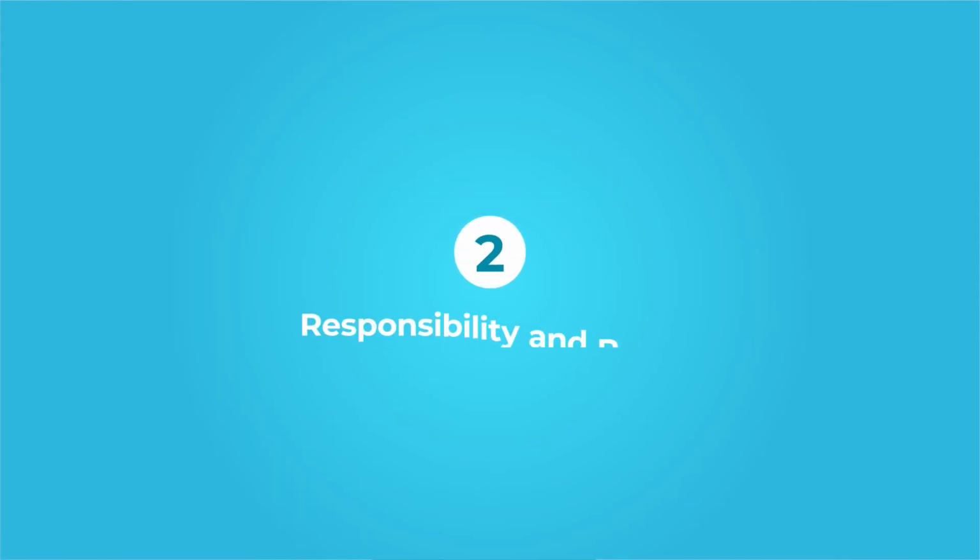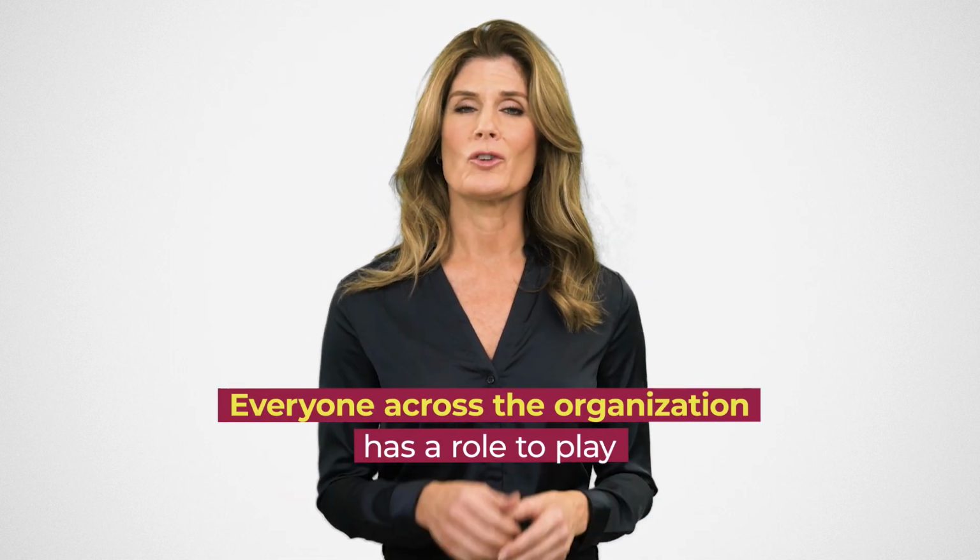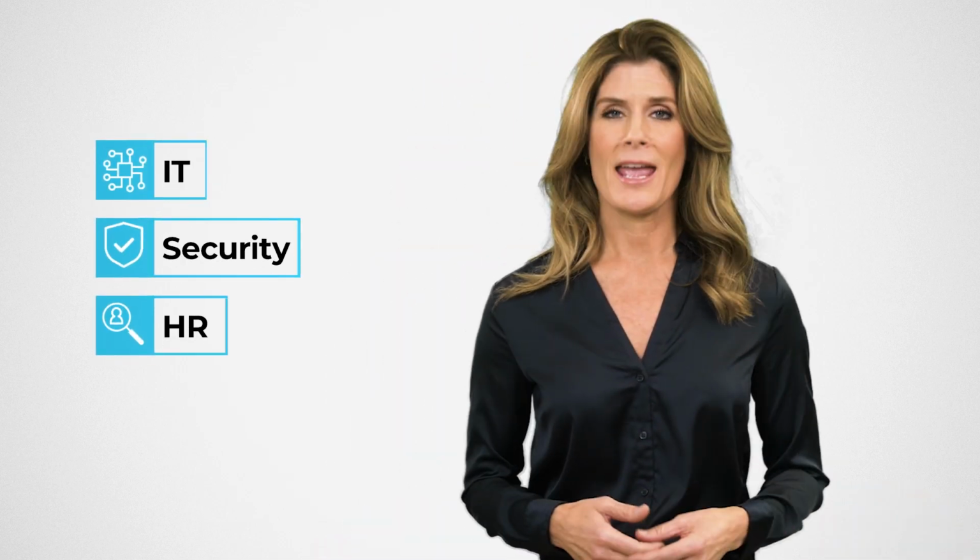That brings us to challenge number 2, responsibility and roles. Ever had a staff member call in sick only to discover that no one else knows what they're working on or how to fill the gap? Panic stations, right? Risk assessment and management cannot be handled this way. That's why we stress that everyone across the organization has a role to play. It's critical to establish a risk management task force that includes stakeholders from key departments including IT, security, HR, and marketing. You also need a risk management playbook for them to follow when an incident occurs.